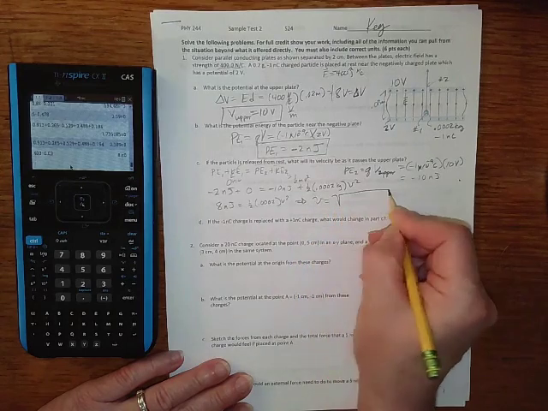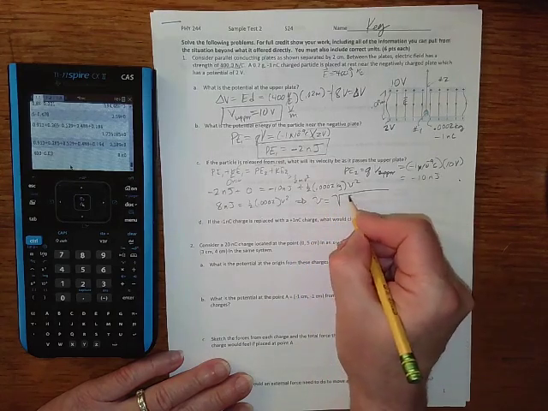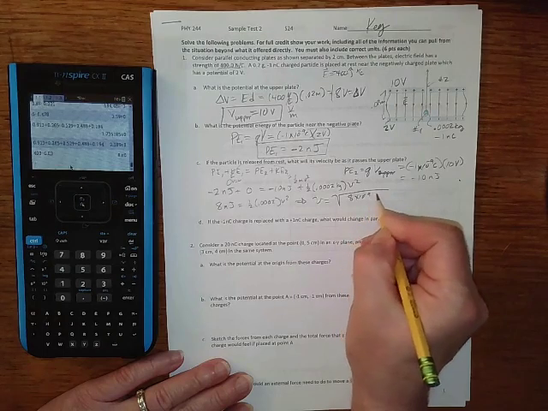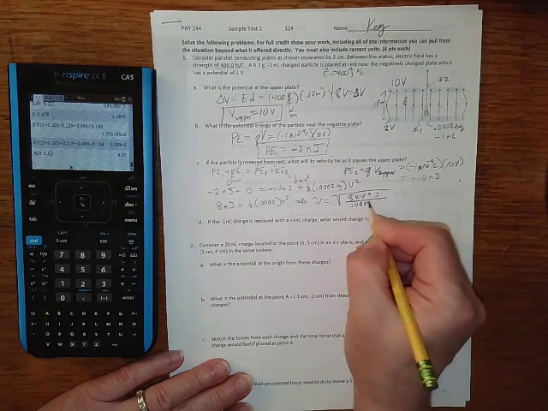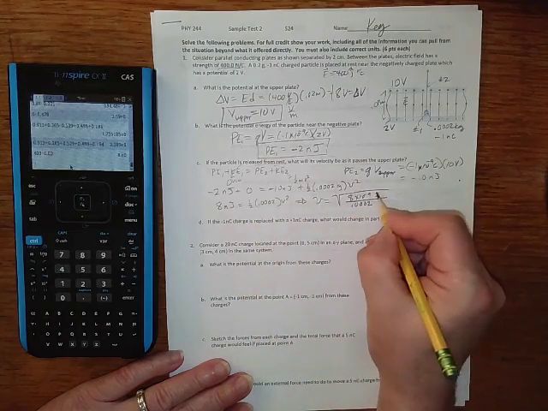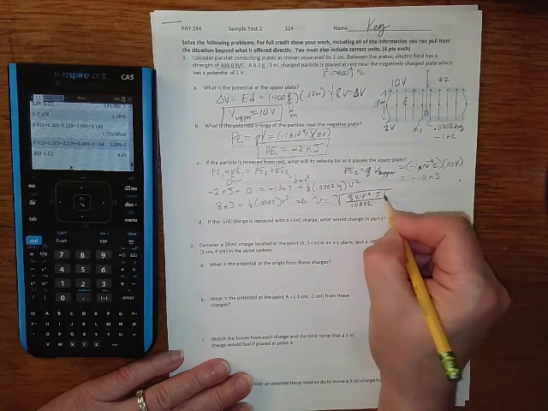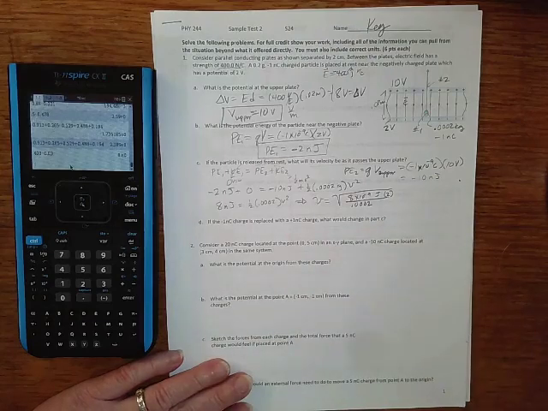So V is going to be the square root of 8 times 10 to the -9 joules divided by 0.0002. Taking care of the half brings a 2 up here. Multiply by 2 on both sides, cancel out the half.